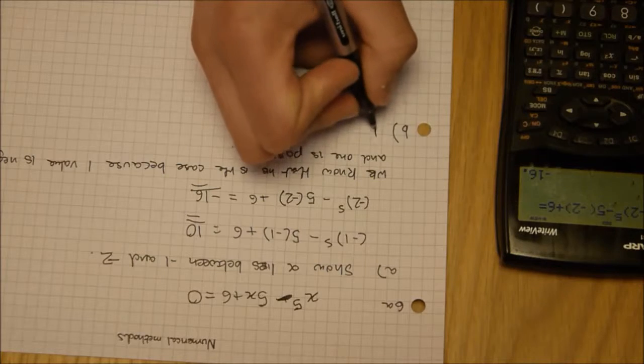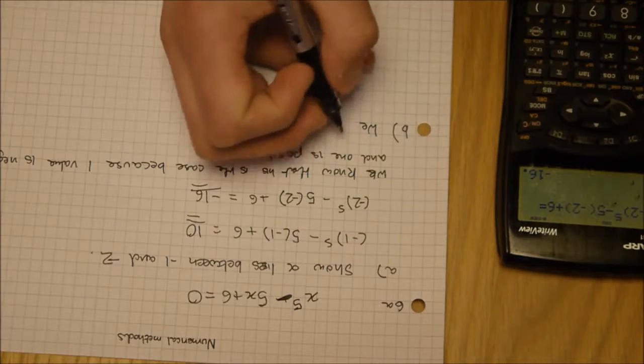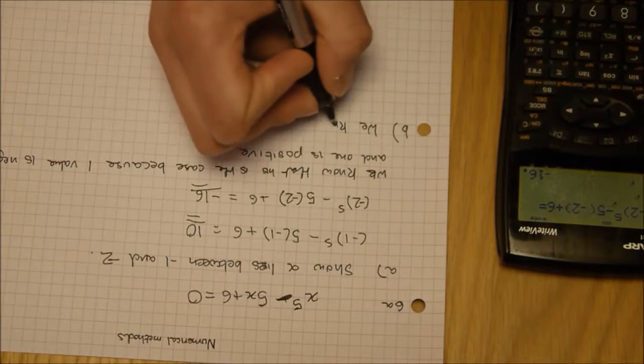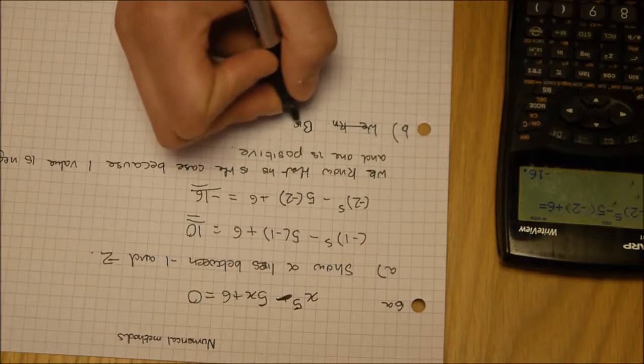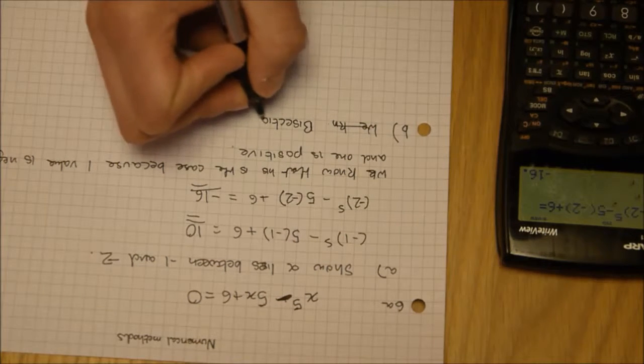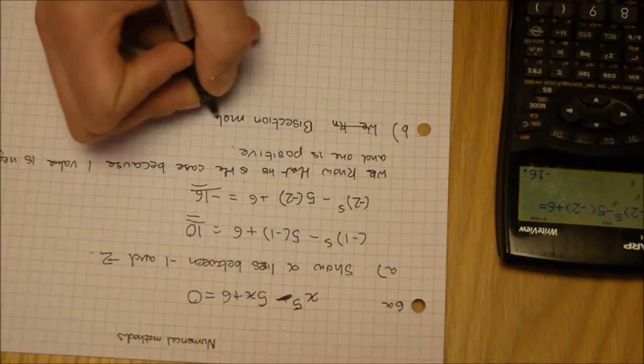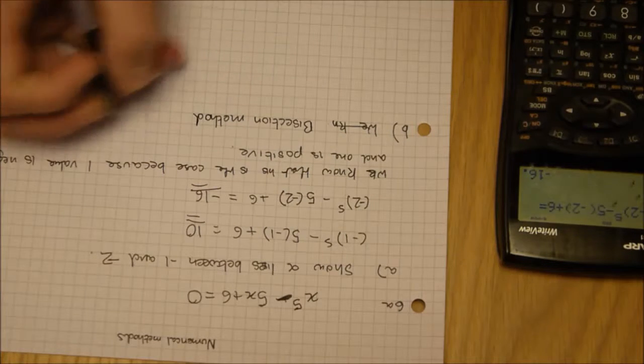In fact, we'll just write it. The chances are they will want you to do something with bisection, so bisection method, and we're going to say an interval of 0.25.